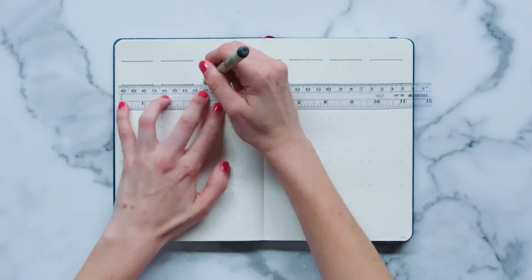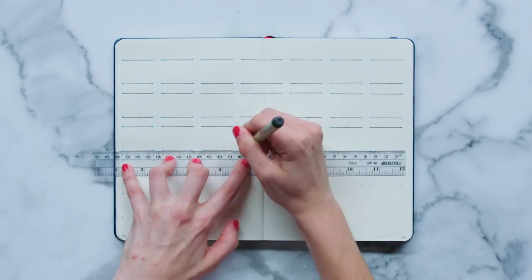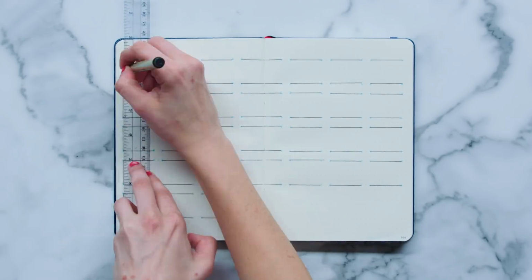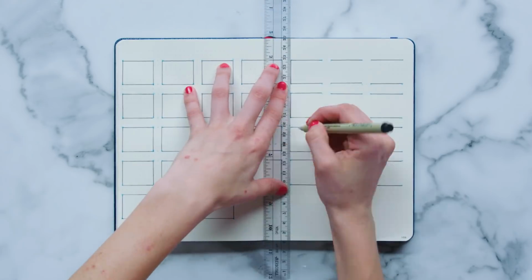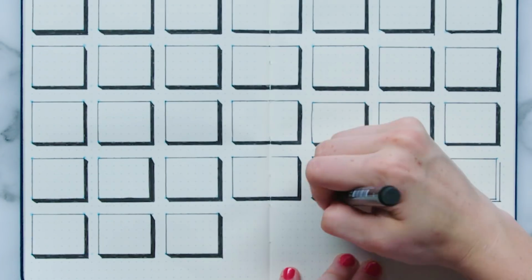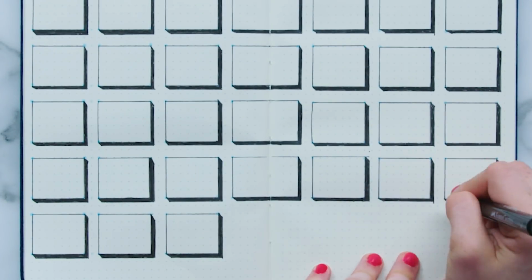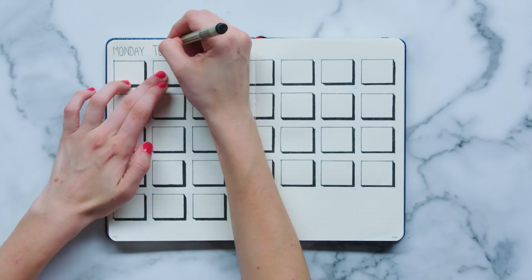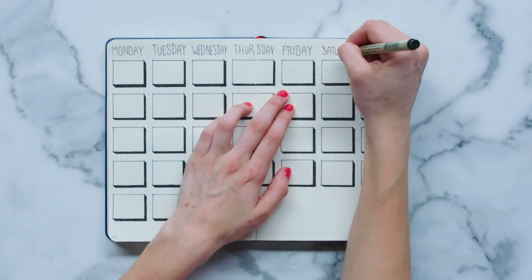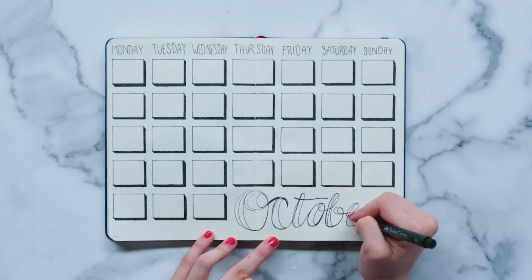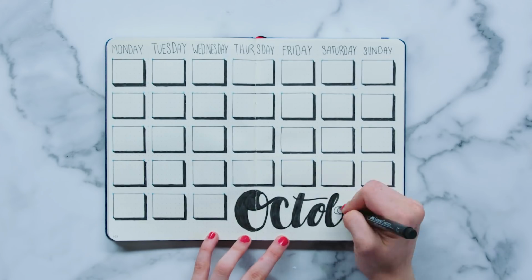The first step is to create the boxes for each day of the month. I made each box 7 by 5, making sure to leave 2 boxes of space in between each box. Next, give each box a drop shadow that's about a half a box thick. Write out the days of the week in tall, skinny letters at the top of each column, then write October in large cursive in the space at the bottom right of the spread.